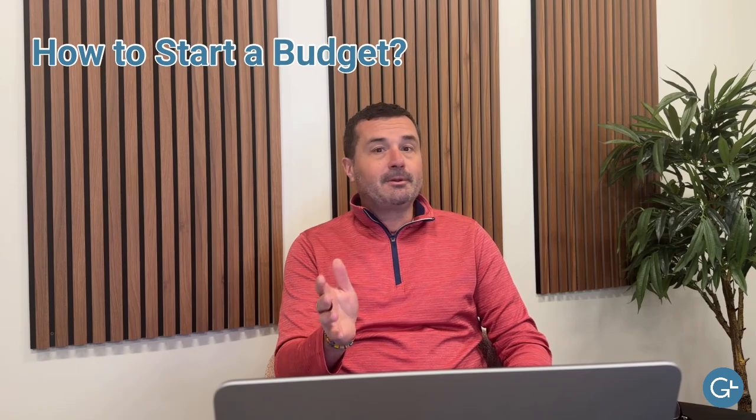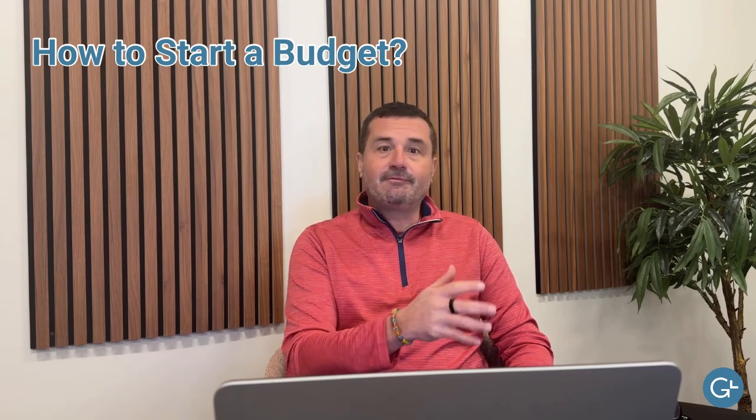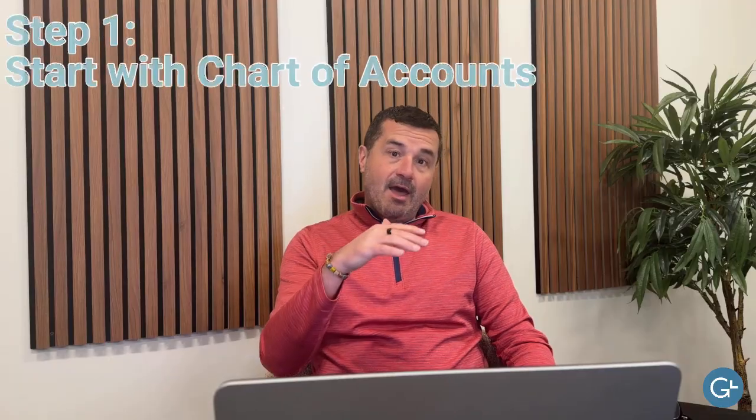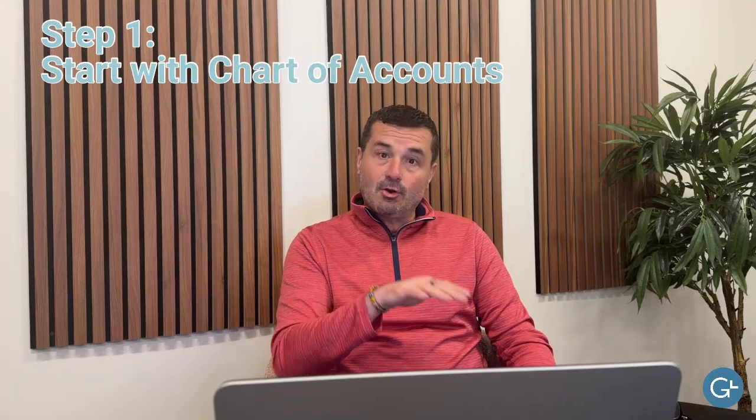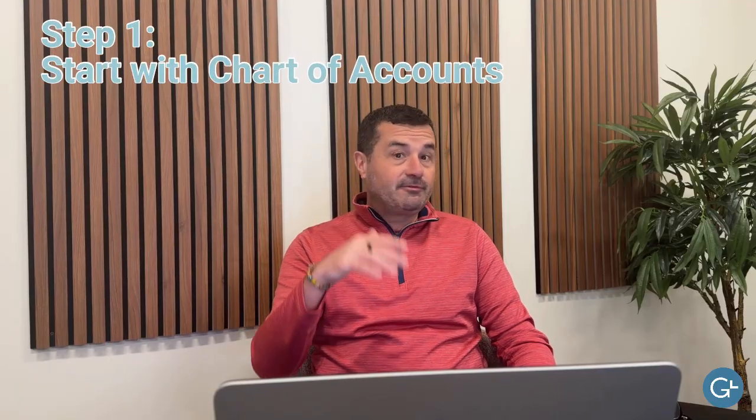So, how to start a budget. Let's not recreate the wheel. You probably already have your accounting in place. You've got your chart of accounts. I would start with the chart of accounts that you have in your QuickBooks or your Xero. That's how you're going to organize the data, and you have some historical perspective on how you're doing in each of the accounts.